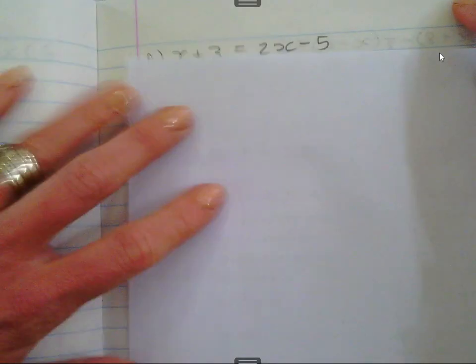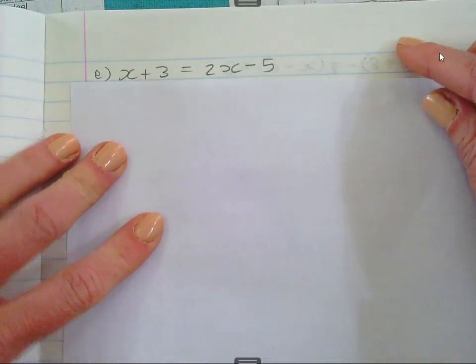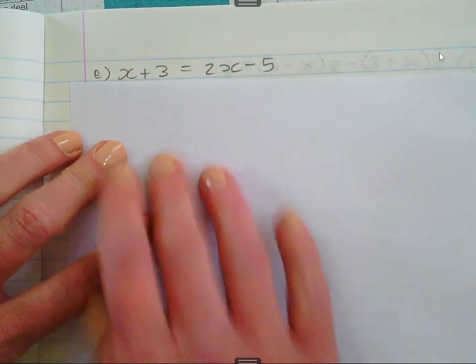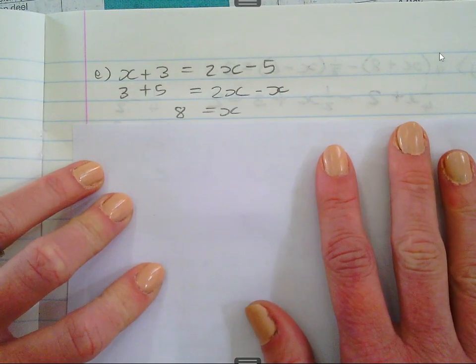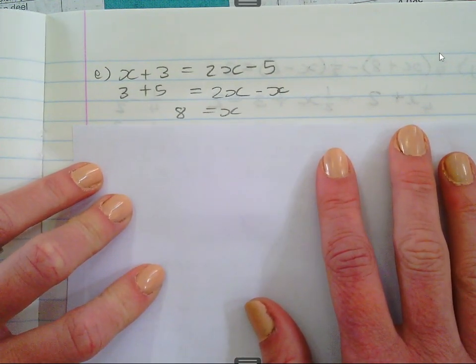E, I've got x plus 3 equal to 2x minus 5. I take the x to the right and the minus 5 to the left, and then I get x equal to 8. You got it right?